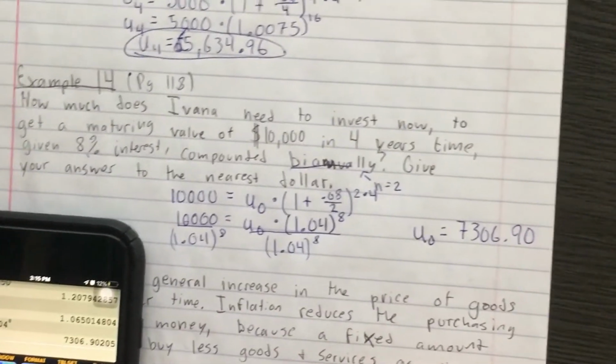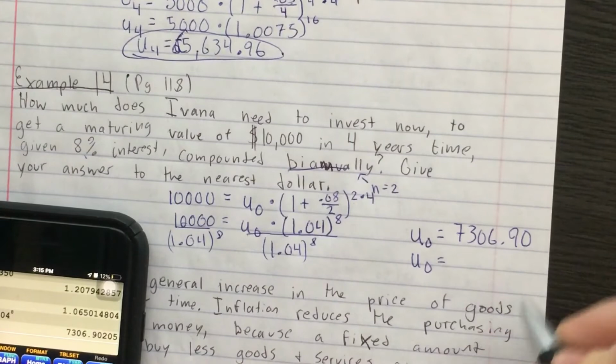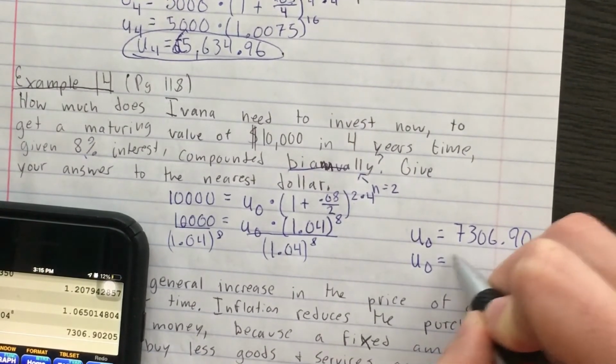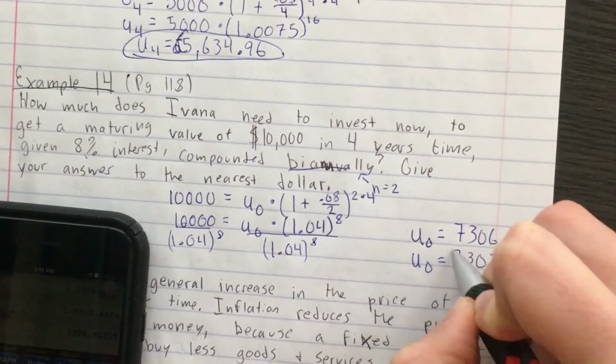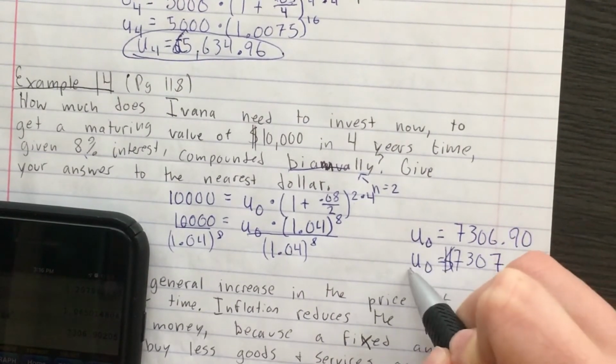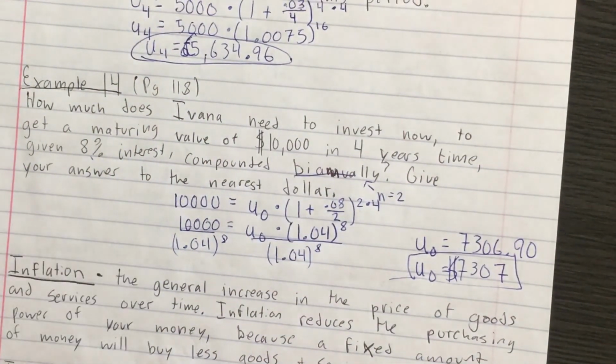We're supposed to round the answers to the nearest dollar, because that seems like a really awkward amount of money to invest. People typically invest whole dollar numbers, so we're going to round that up to $7,307. So if you invested that amount of money with an 8% interest rate, it would be worth $10,000 in 4 years.